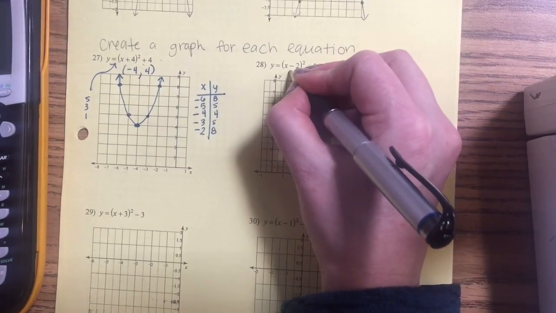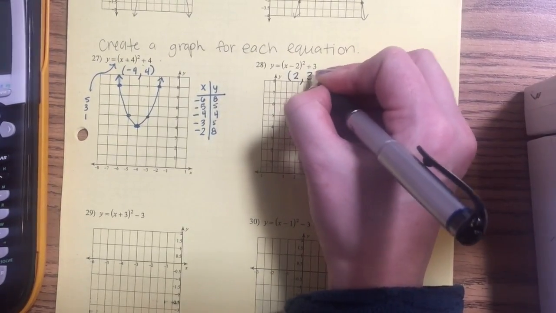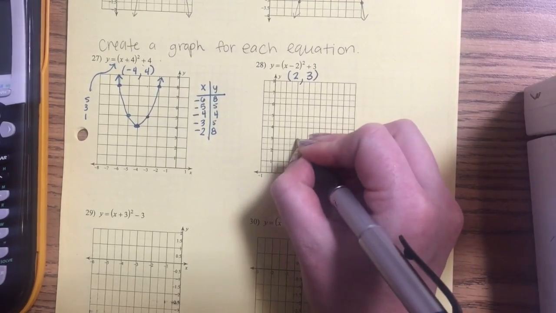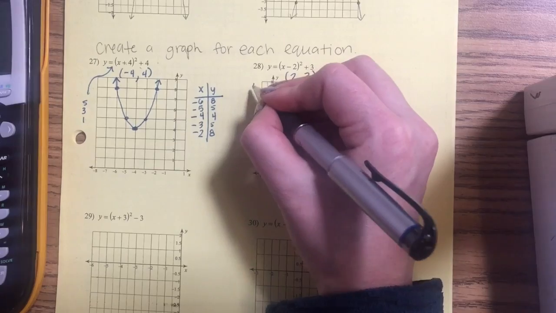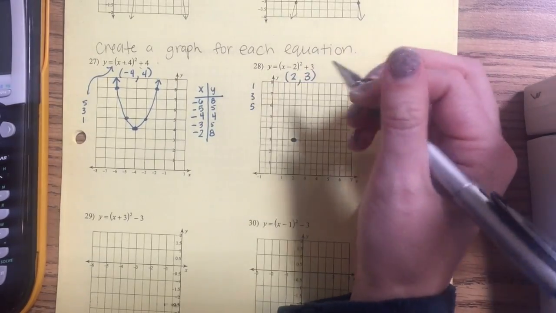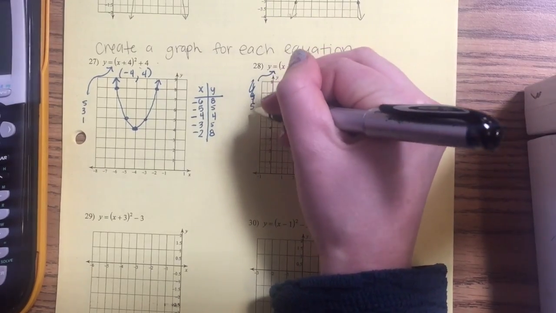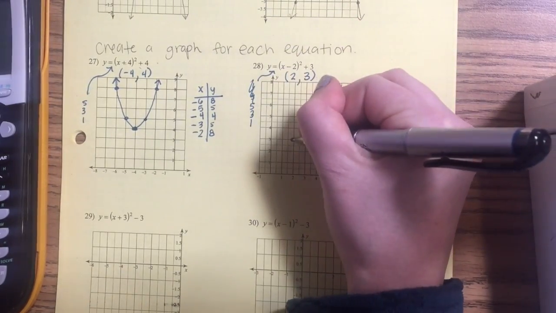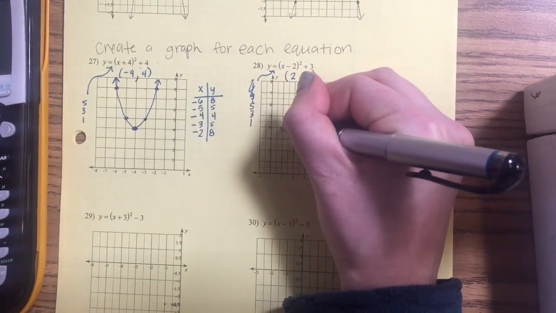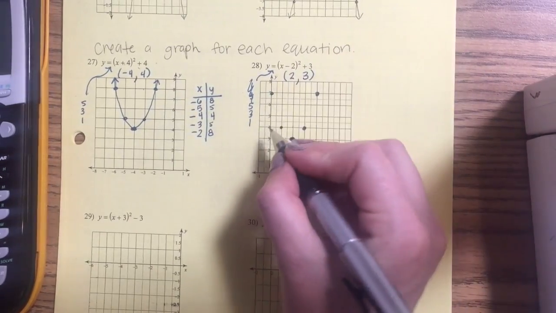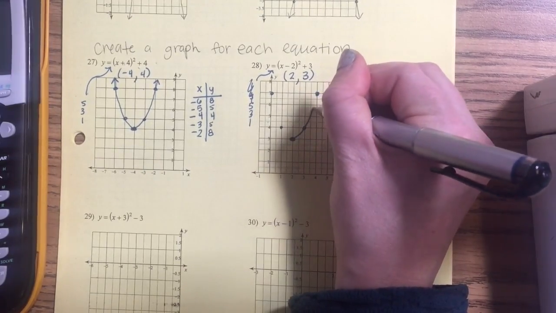28, I take out the vertex. I change the sign from inside the parentheses to a 2. Outside stays the same. Over 2 up 3. Now I have to go up by 1, 3, 5 because it's a positive. Up 1 over 1, up 1, 2, 3 over 1. Notice I'm using the whole numbers and not the halves, so the darker lines are whole numbers.